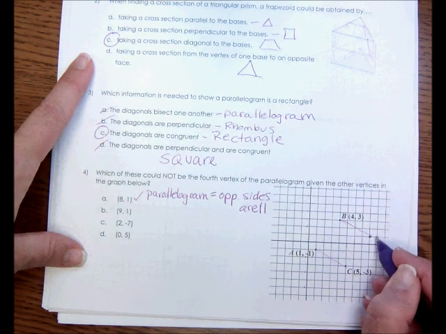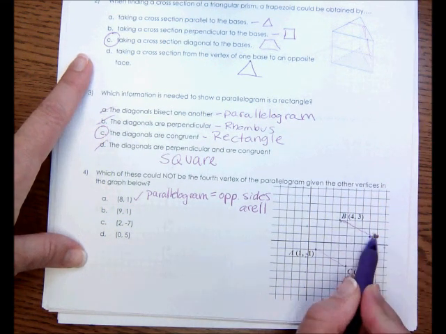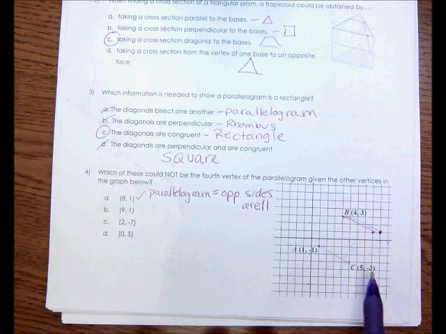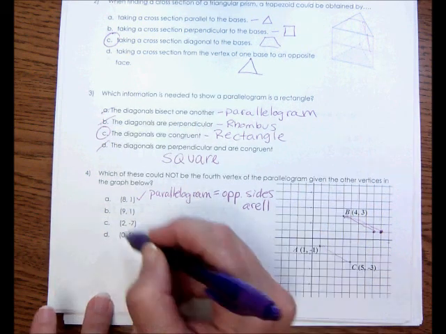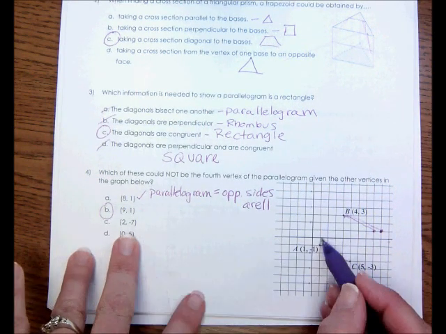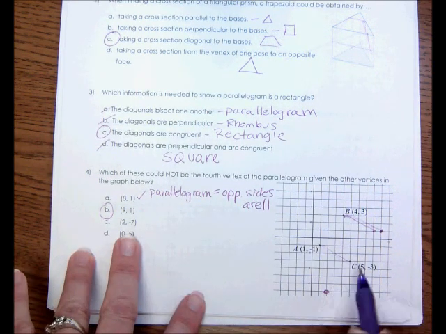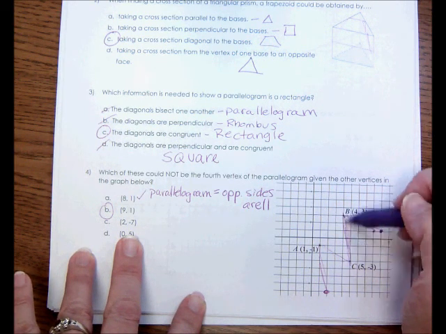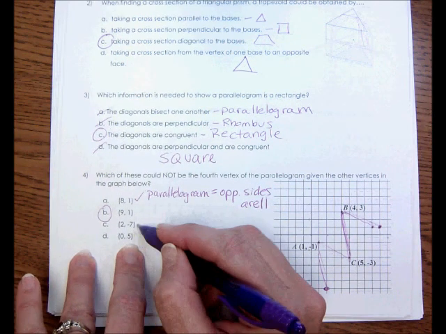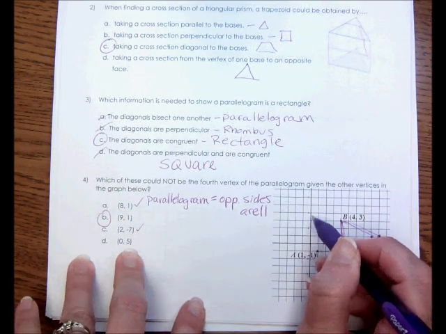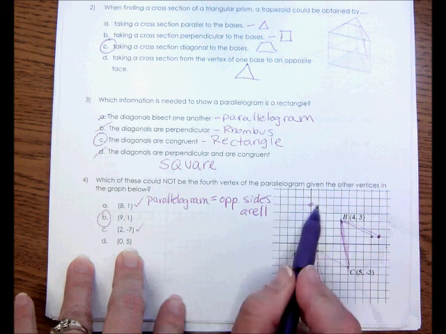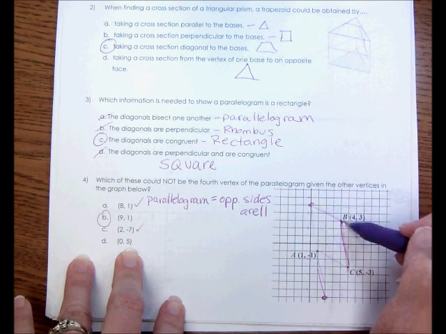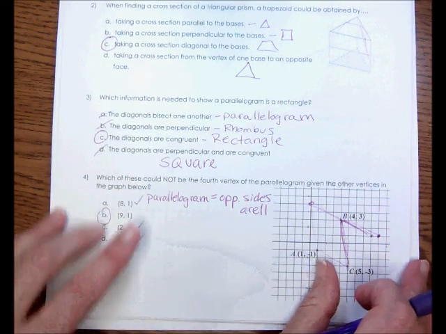If I put in 9, -1, then that's going to create this side, which is not true. So that's going to be the one that's not. If I look at 2, -7, that's going to create this one, and it's going to be parallel to its opposite side, BC. So that one's going to be okay. And 0, -5 is going to be a continuation of that line that I drew first, so it's also going to create a line that's parallel. So my answer to number 4 is B.